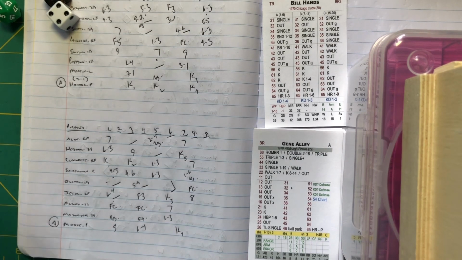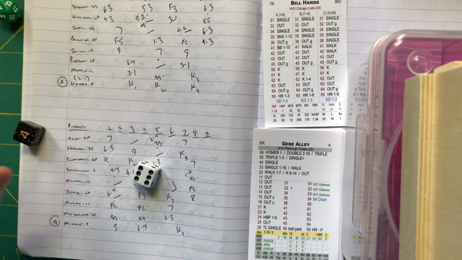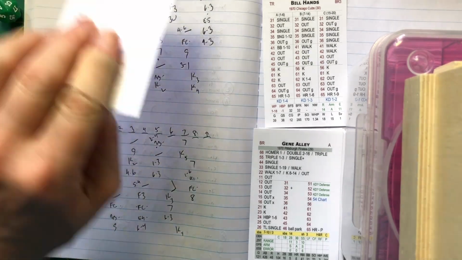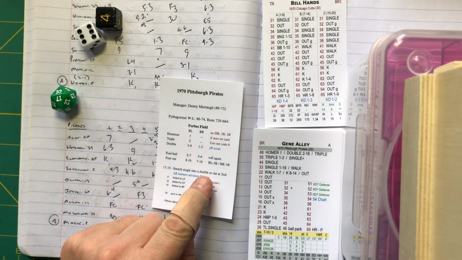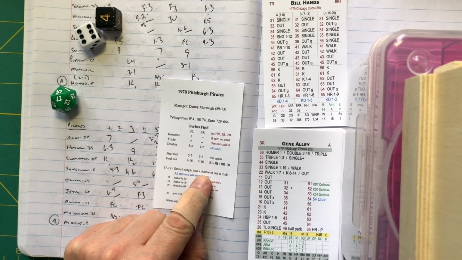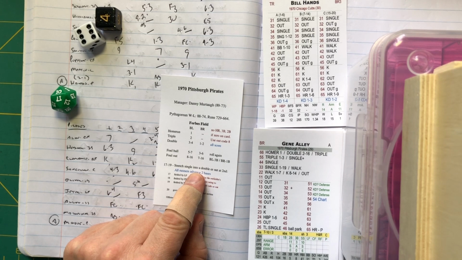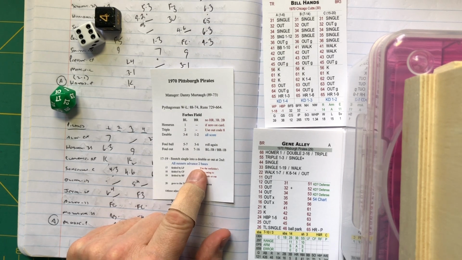Alley will bat. Mazeroski is in the on-deck circle. The pitch from Hands. Ballpark check. Alley is a right-handed batter, and he hits a base hit to center field.